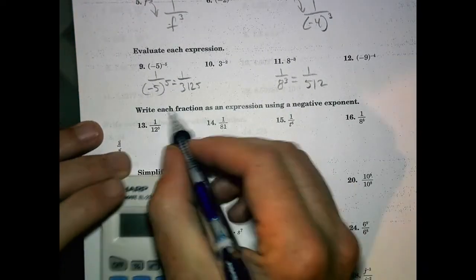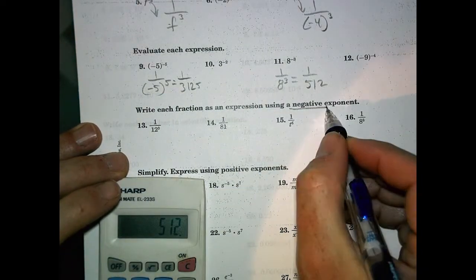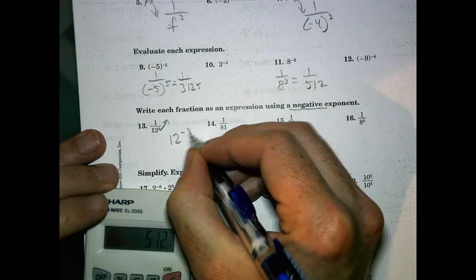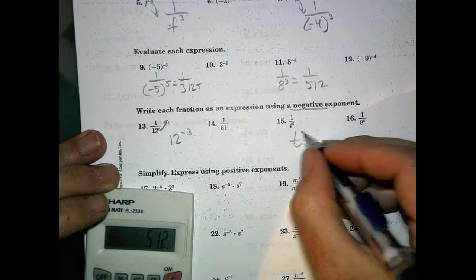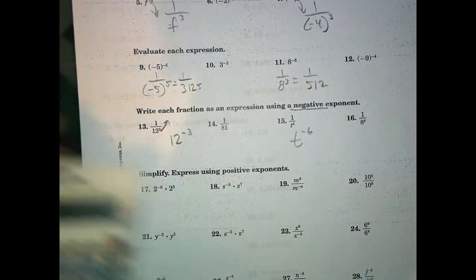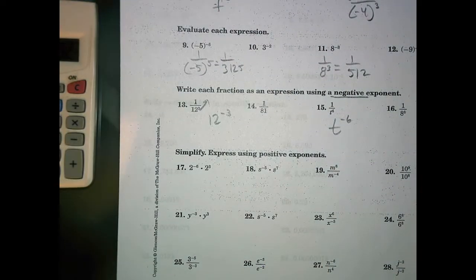Number 13, write each fraction as an expression using a negative exponent. So now we're going to move them upstairs. So this becomes 12 to the negative 3. This becomes t to the negative 6. Right? Yeah, it looks like a 6. All right, now we're going to simplify expressions.